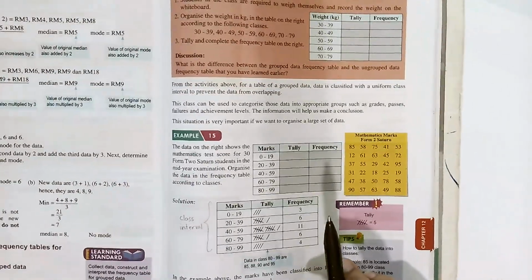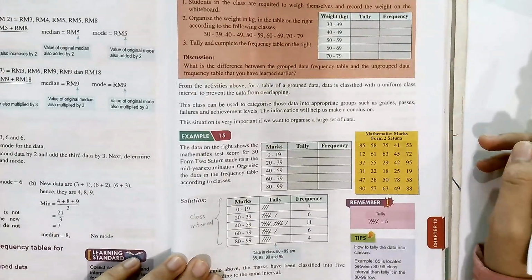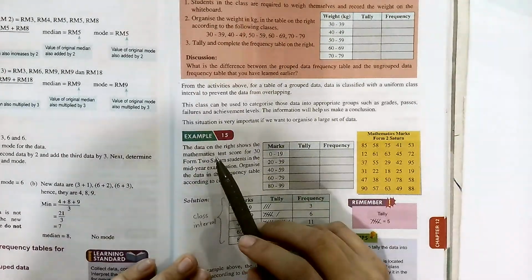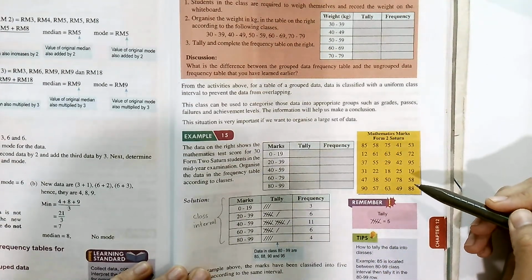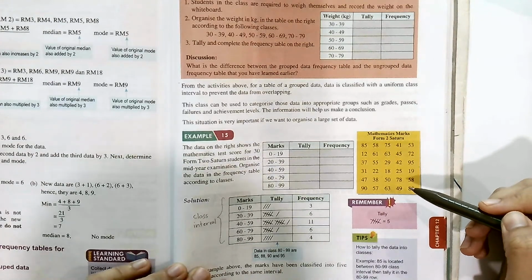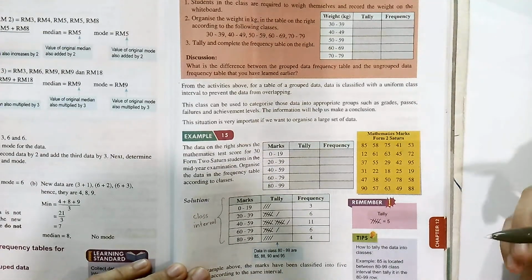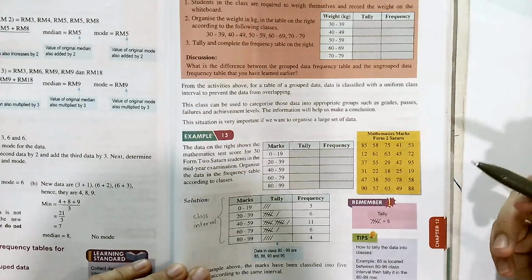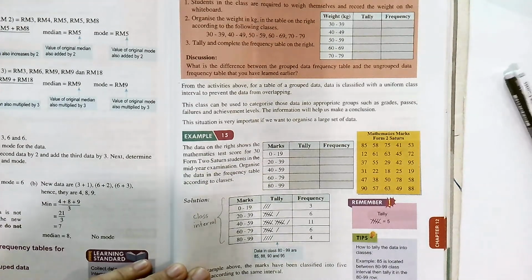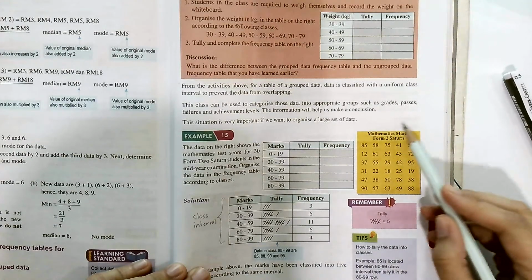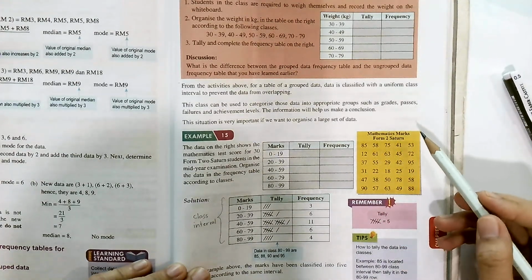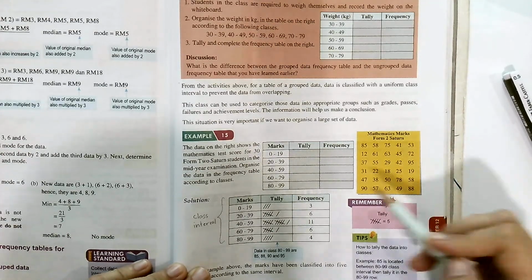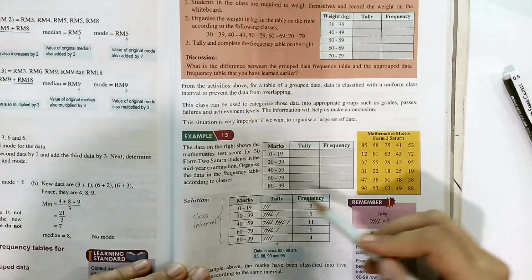So, let's look in example 15. So, the data on the right shows the mathematics test score for 30 form 2 students in the mid-year examination. Okay, organize the data in the frequency table according to the classes. Okay, here's the marks that form 2 students got. So, and this is the frequency table.